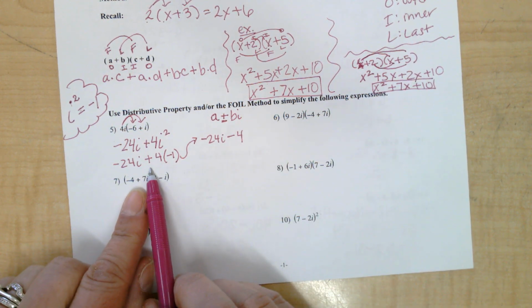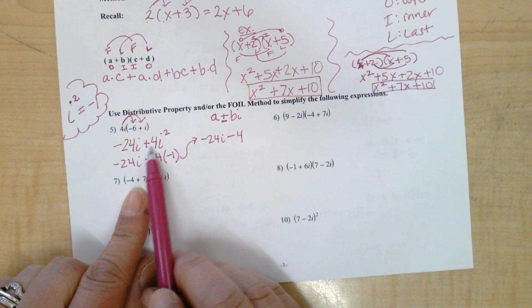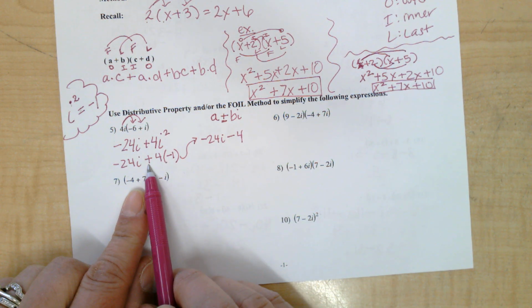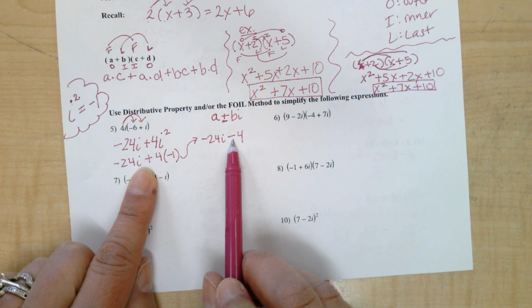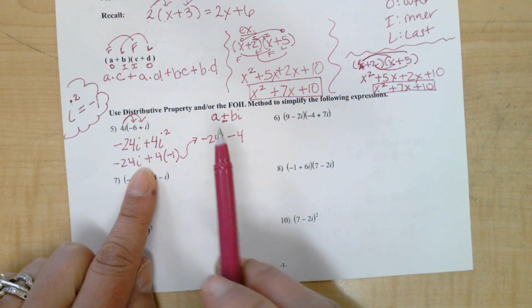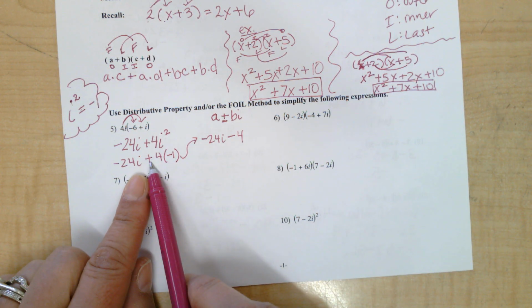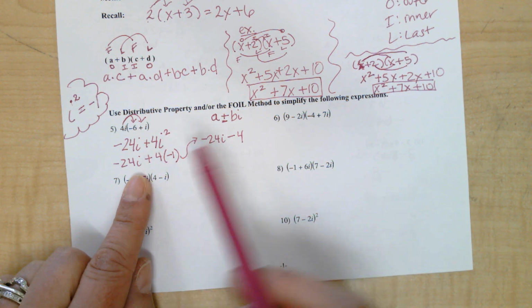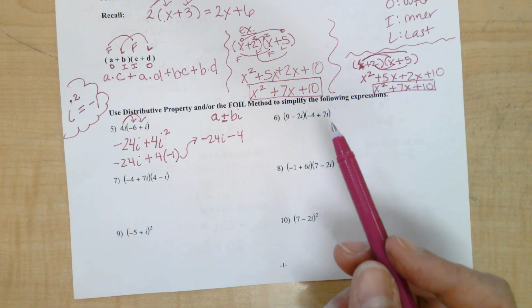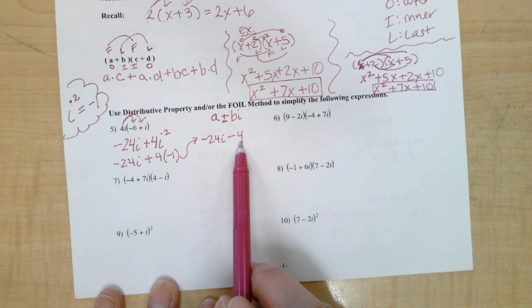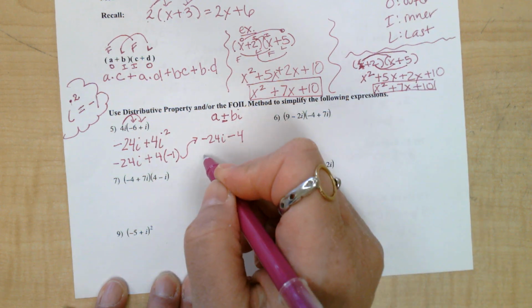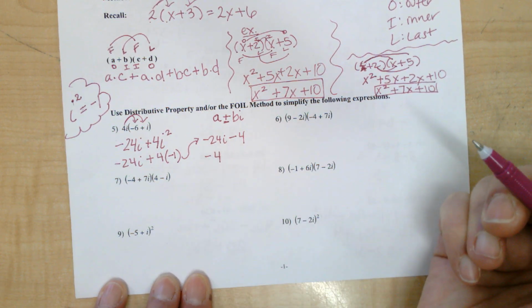So if you want to think about it as if you have an i squared, this sign is going to change to its opposite. Once you get going in these problems, all of a sudden you say, oh, i squared, that's now going to change to minus, and vice versa. However, we have to write it where the real number is in front. So the real number here is -4, so that's what we have to write first, -4.